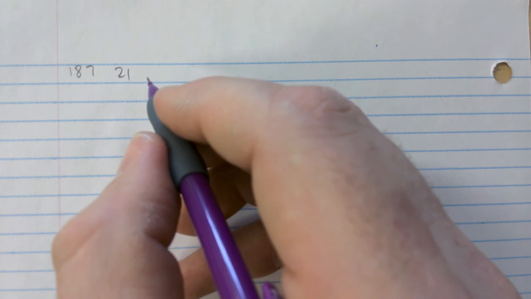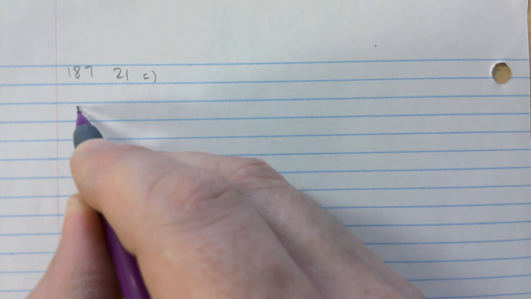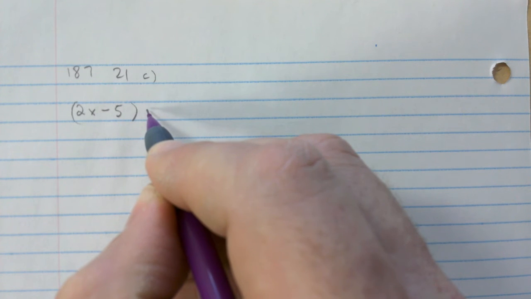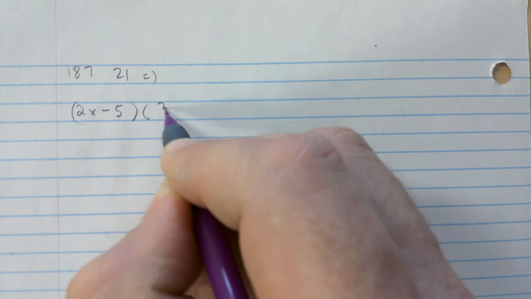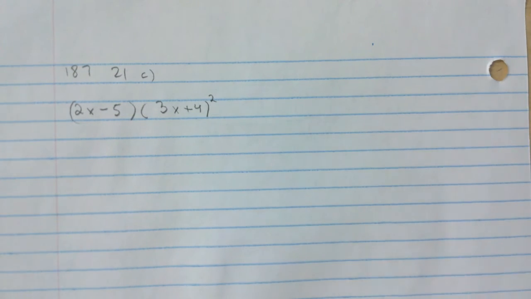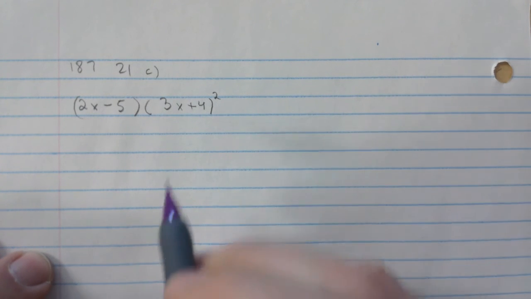21C. So 187, 21C. And it goes like this. 2x minus 5 times 3x plus 4. And to make matters worse, squared. I'm doing the harder ones. Don't underestimate the easier ones, like the ones at the beginning.